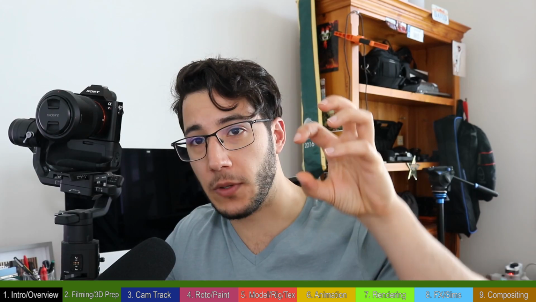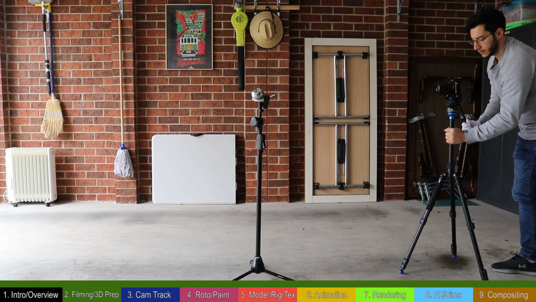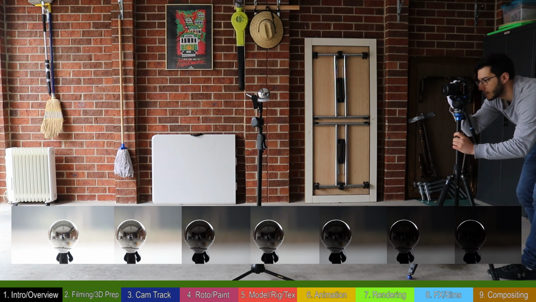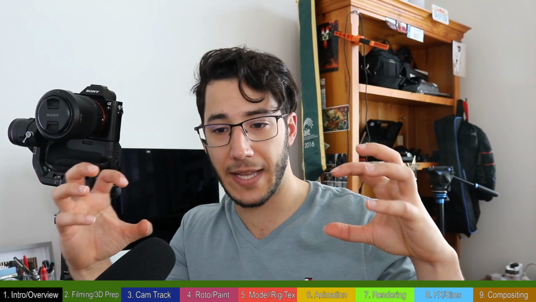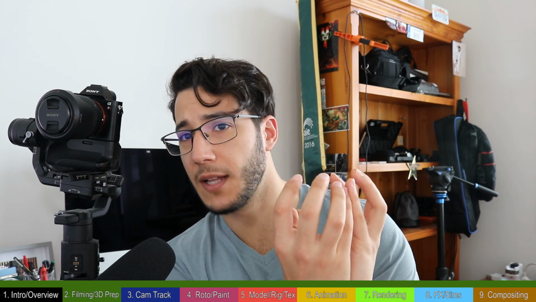You're going to set that chrome ball in the middle of the set, and you're going to take about 5 to 7 different exposure level photographs of the chrome ball from where you're standing from each side of the set. So one from the front and one from the back. I'm going to use this later to stitch together an HDRi image. I'm going to use that to light our 3D scene.